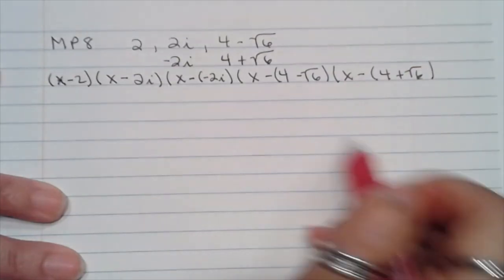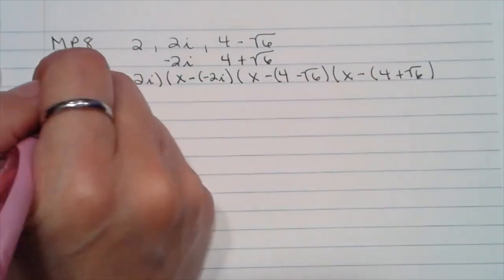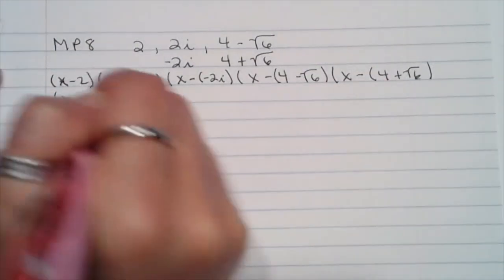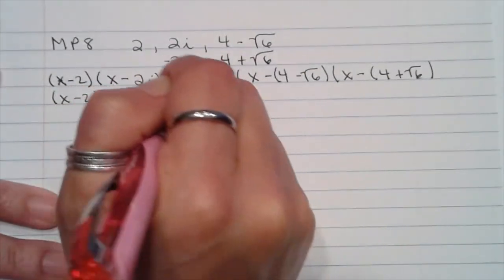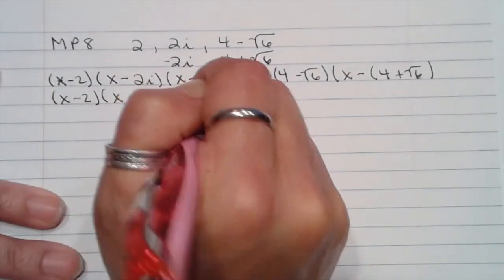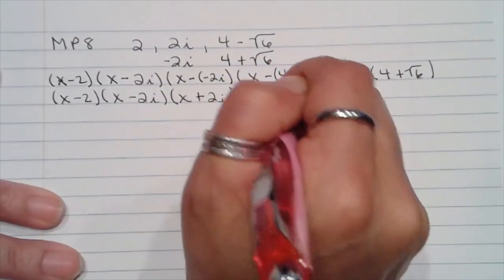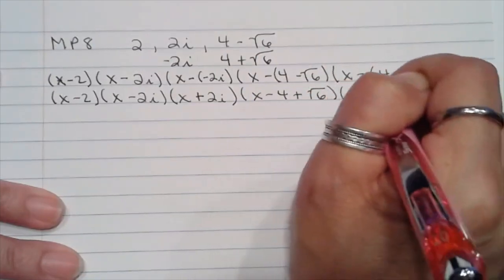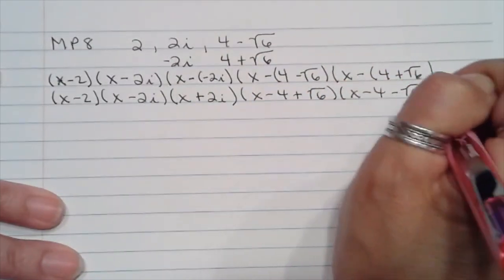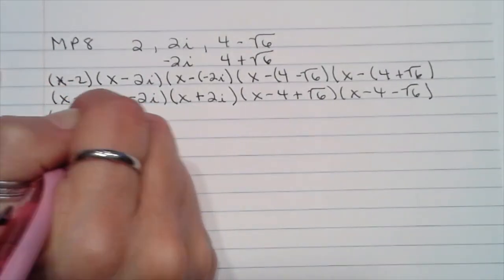Now some of you are going to want to go ahead and distribute that negative. You're used to that by now. That's fine with me. So x minus 2. Now let's just clean it up. X minus 2i. This one is x plus 2i. This one is going to be x minus 4 plus square root of 6. X minus 4 minus square root of 6. Okay. Bring down the x minus 2.